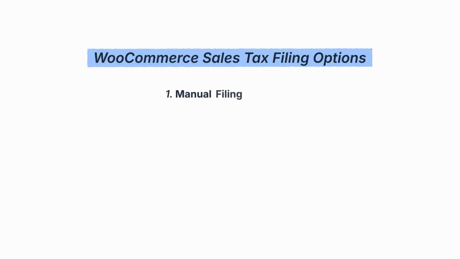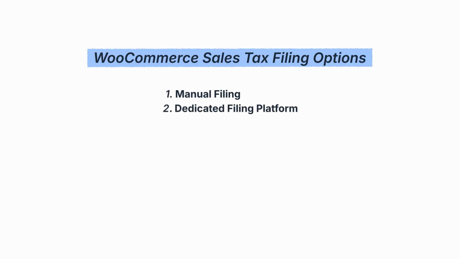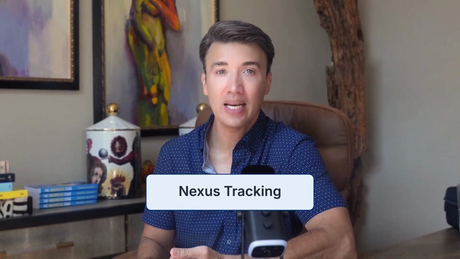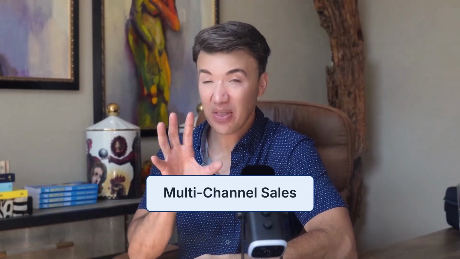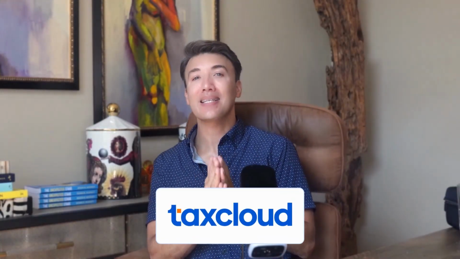The first option is filing manually. You export your WooCommerce tax reports, you prepare returns for each state, you log into each state portal, and then you submit them yourself. So this works for businesses in a few states, but it doesn't scale. The second option is a dedicated filing platform that handles the full compliance life cycle. So nexus tracking, registration, filing, remittance, and multi-channel consolidation. Now, these are purpose-built for online businesses that are growing fast across states and channels. And this is where platforms like TaxCloud fit.